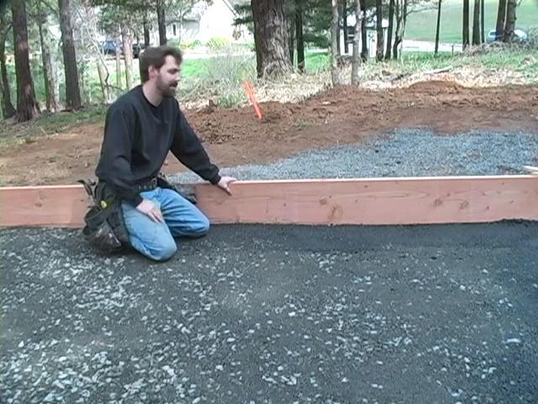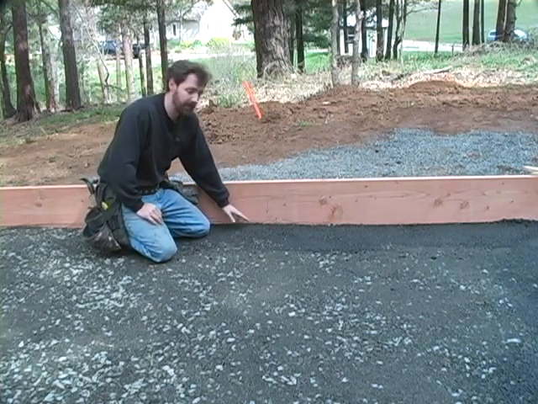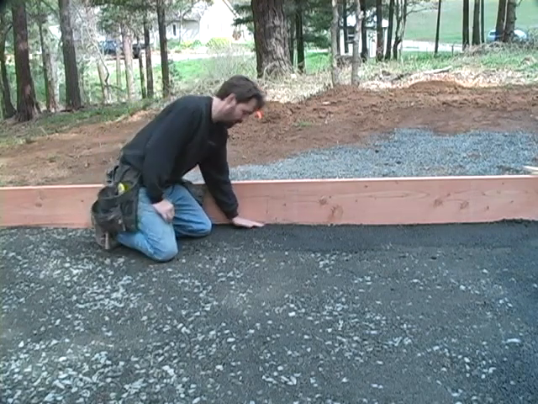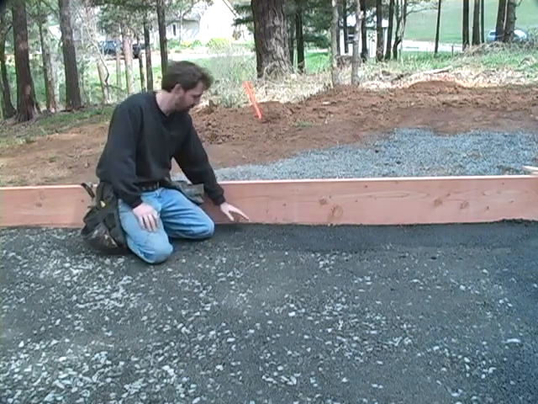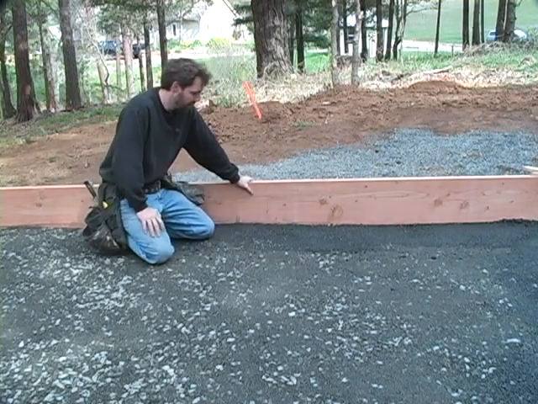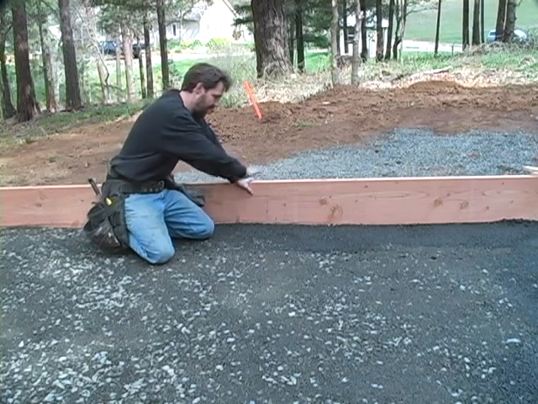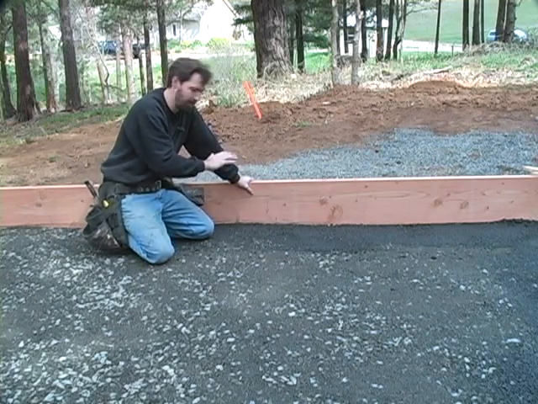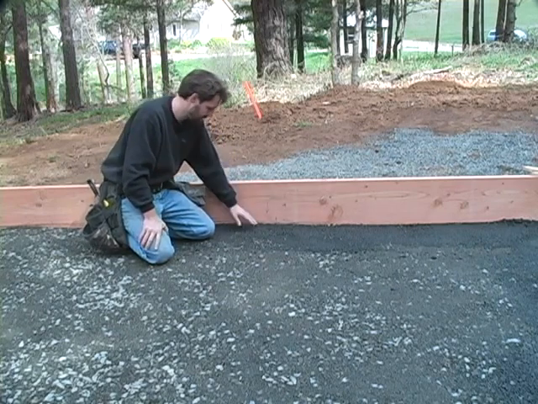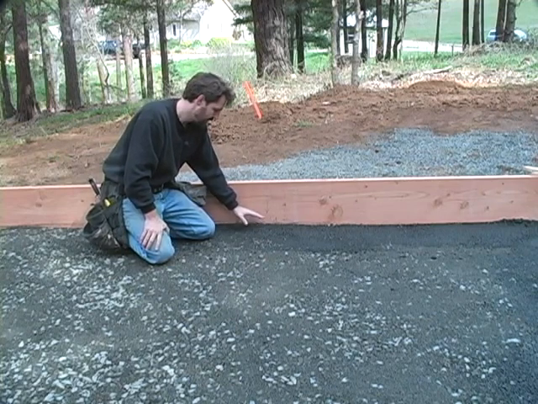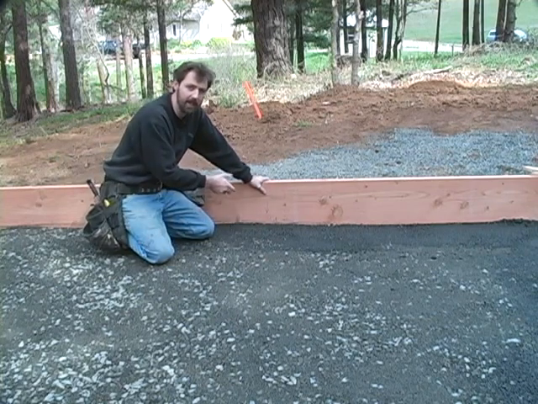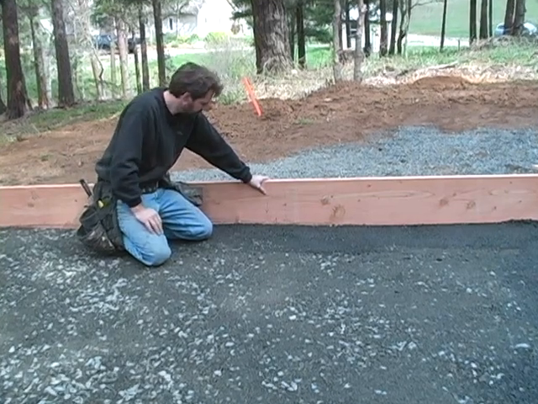Now that we've established the slab is level, we've come back and filled in places that were low for the subgrade. To do that, we've used a 3/4 inch gravel, and we've compacted it heavily in at least 2 directions. You want to compact it as much as you can because this is where the structure rests upon. If this isn't compacted well, you get a lot of cracking in the foundation and in the slab as well.